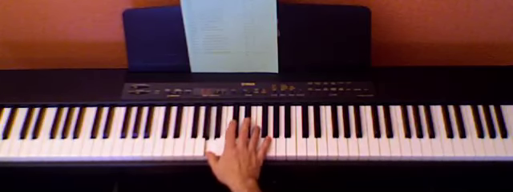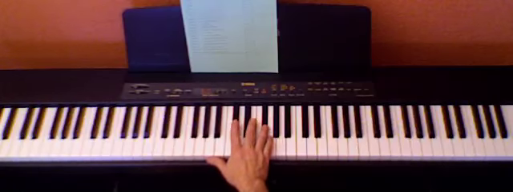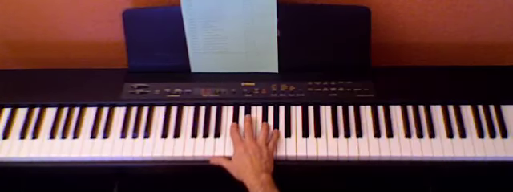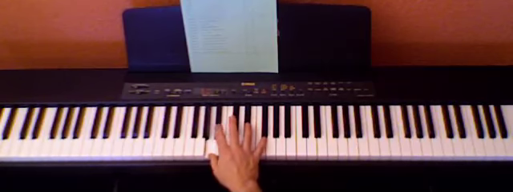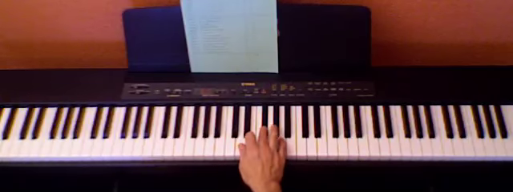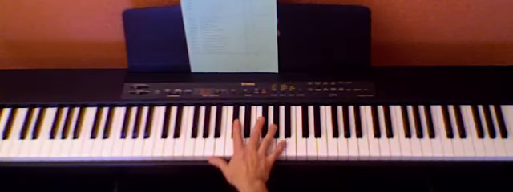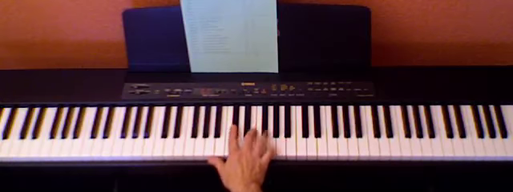A major. Let's do this one with the key signature. The key signature of A major is 3 sharps: F sharp, C sharp, and G sharp. A major scale. So anytime I get to an F, C, or G, I'm going to raise them.